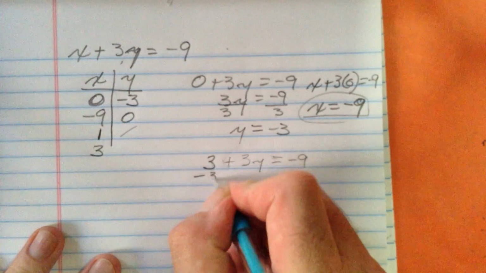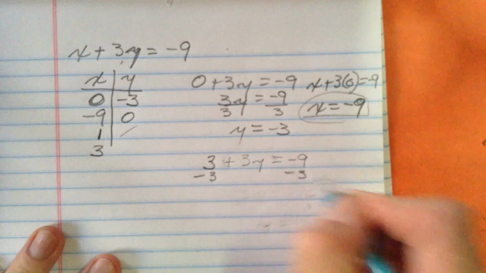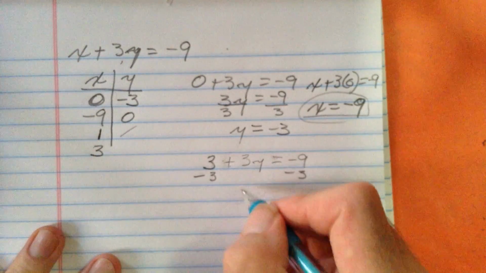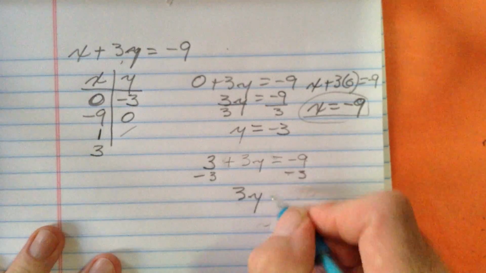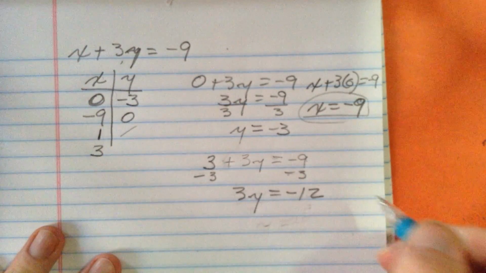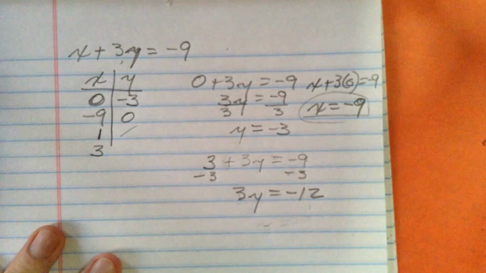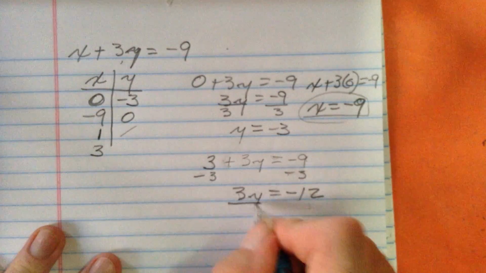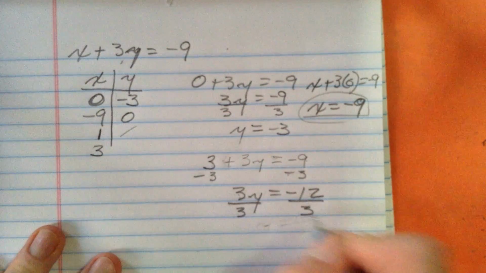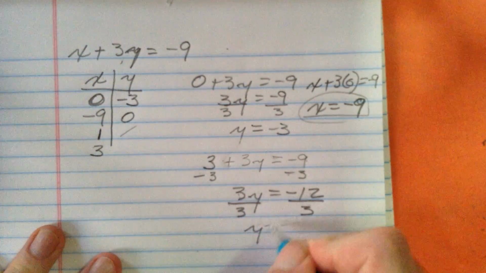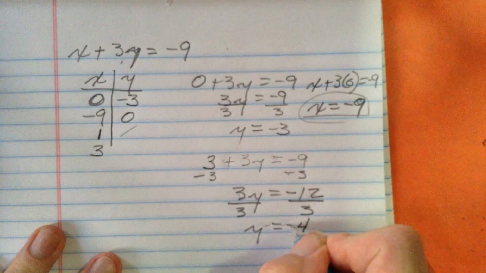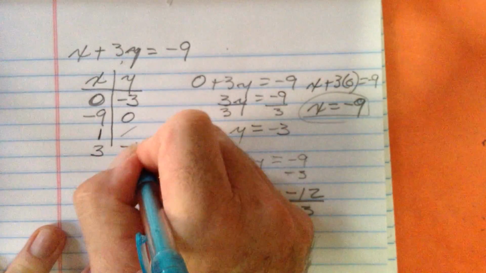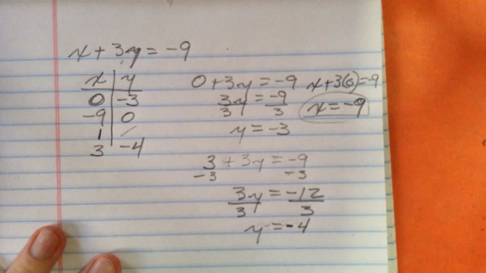So if I go x is 3, -9 and -3 ends up being -12. Well, 12 can be divided by 3. So therefore, divide by 3, divide by 3. So y equals 12 divided by 3 is 4, but that's a negative, so it's -4. Okay, so that's more plausible.